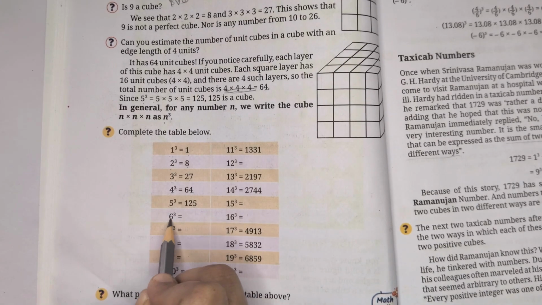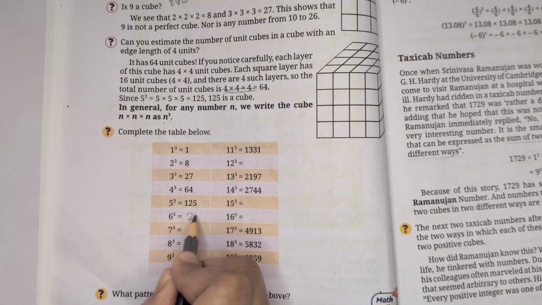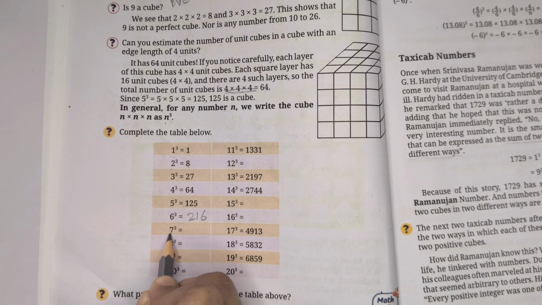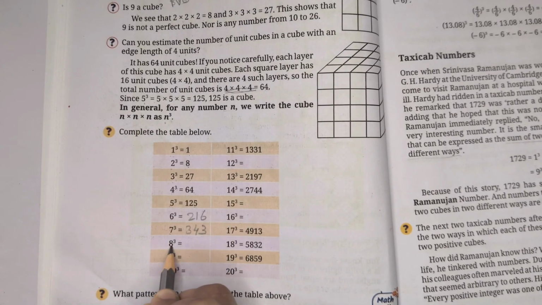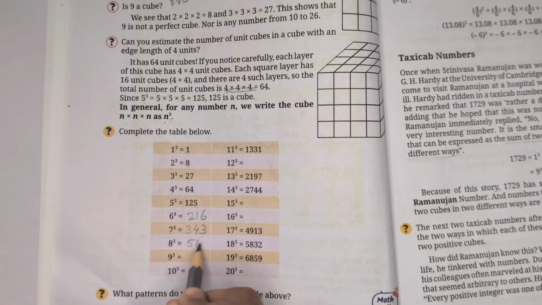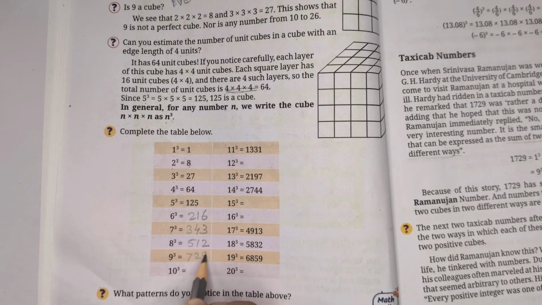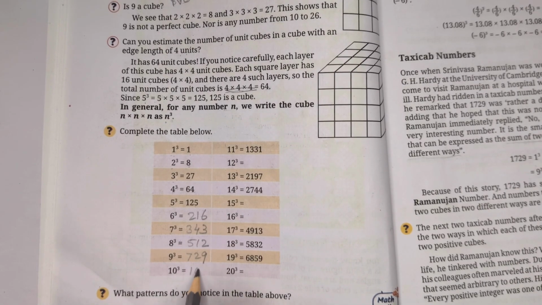Now 6 cube, 6 into 6, 36, 36 into 6, it will be 216. 7 into 7, 49, 49 into 7, 343. 8 into 8, 64, 64 into 8, 512. 9 into 9, 81, 81 into 9, 729. 10 into 10, 100, 100 into 10, 1000.